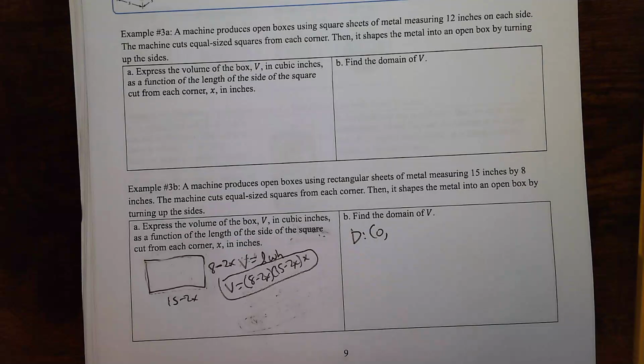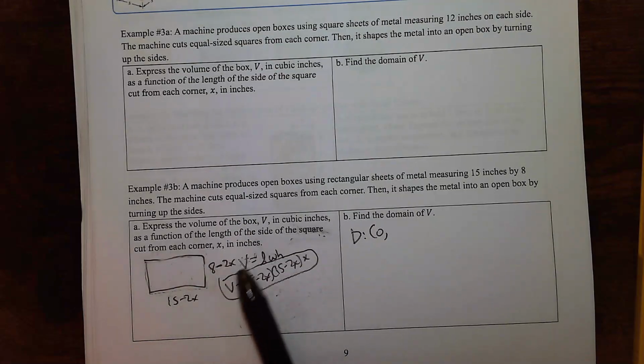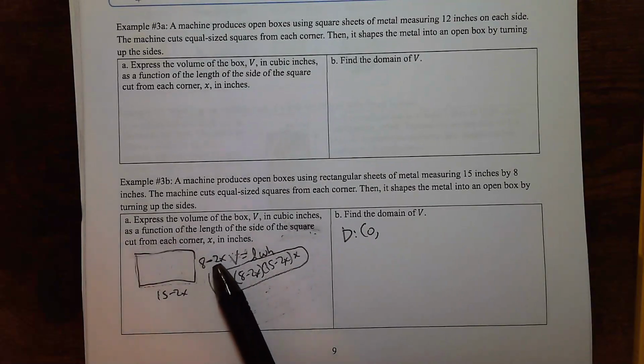Okay, so now how large can x be? Well, the key is, this can't be so large that it would make any of these dimensions technically be negative, okay?